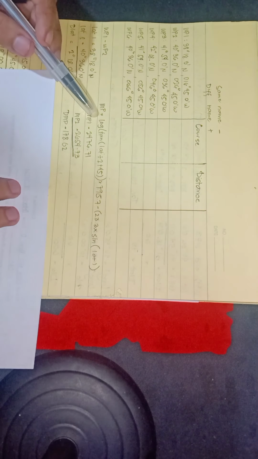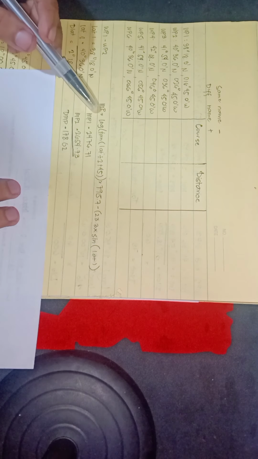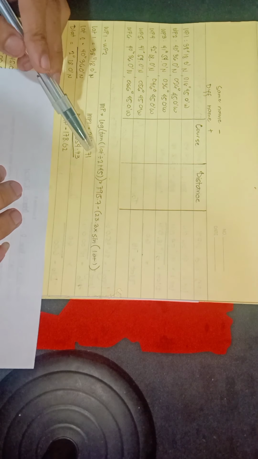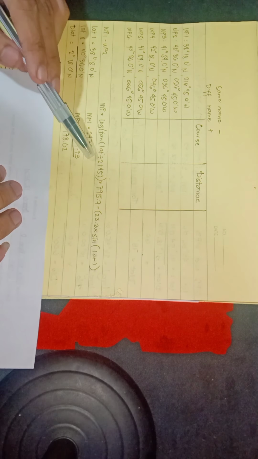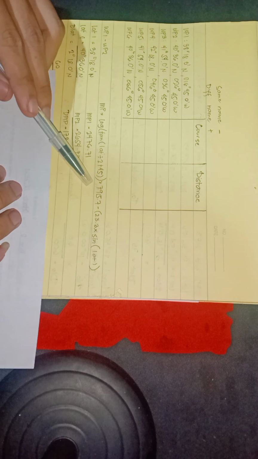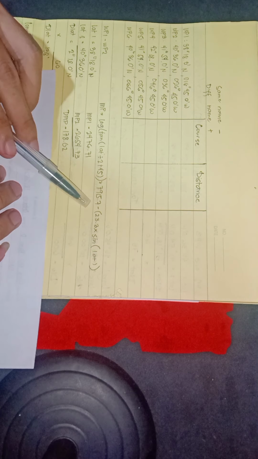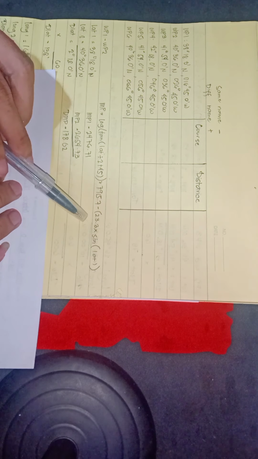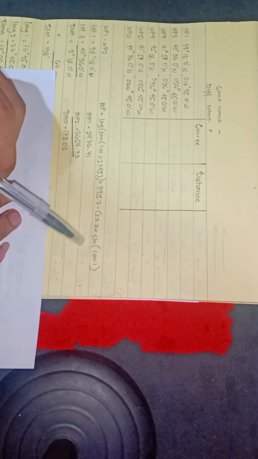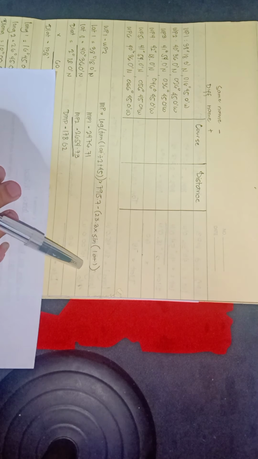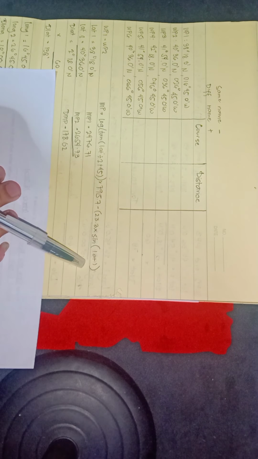Now we will be solving the MP of latitude 1 and latitude 2. To get the MP of latitude 1, which is 38 degrees 18 minutes north, get a calculator and type log, open parenthesis, tan, open parenthesis, latitude divided by 2 plus 45, close parenthesis, times 7,915.7 minus, open parenthesis, 23.3 times sine, open parenthesis, latitude, close parenthesis.